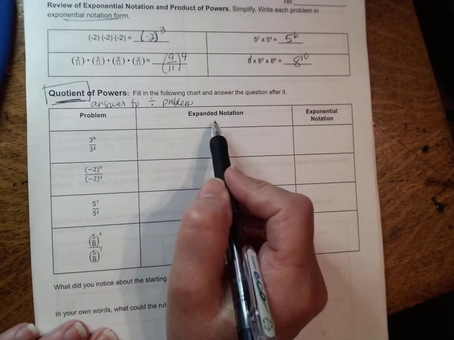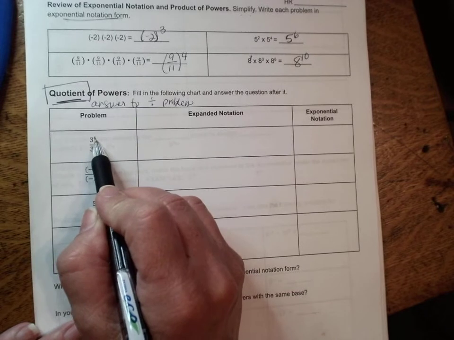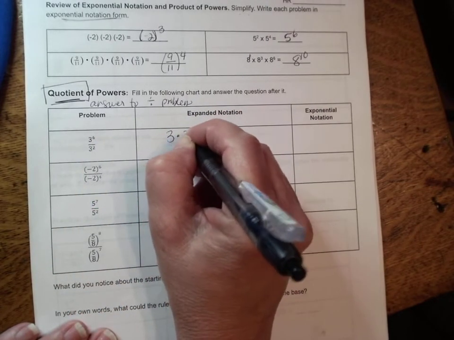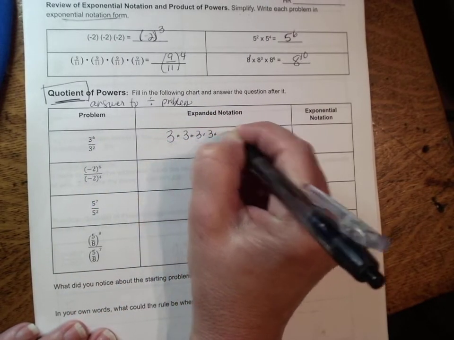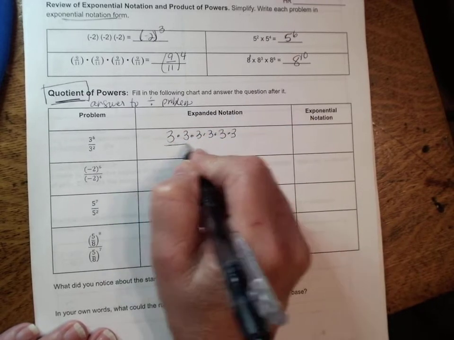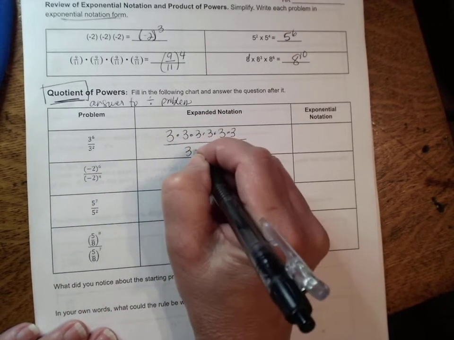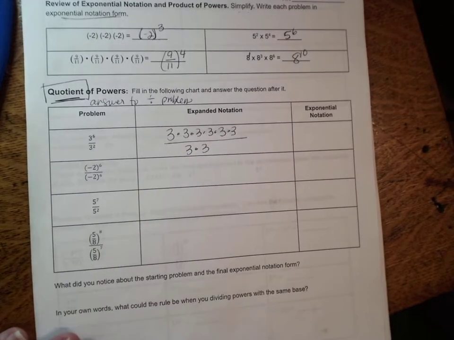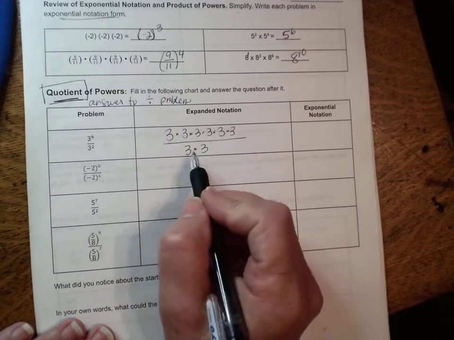So we're going to write out expanded what this means. This is saying 3 to the 6th power, well, 3 times 3 times 3 times 3 times 3 times 3, divided by 3 times 3. There's 6 of them on the top and there's 2 of them on the bottom.